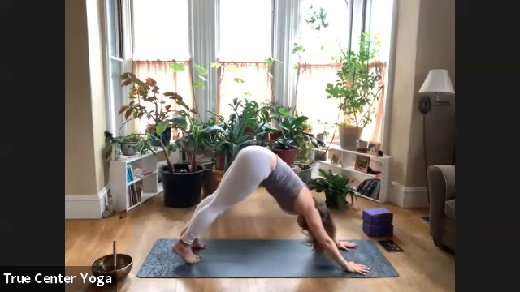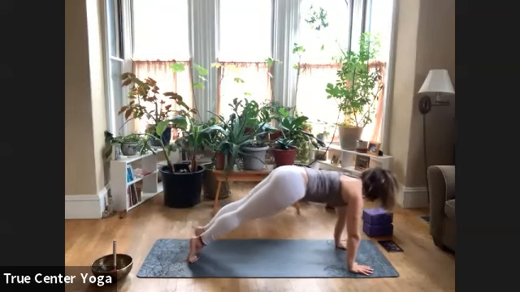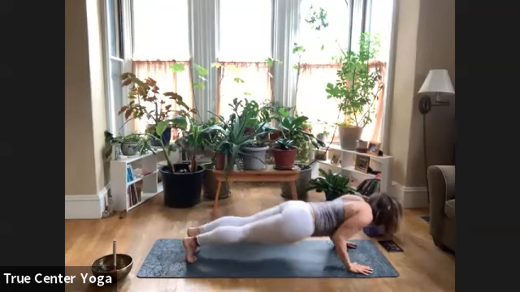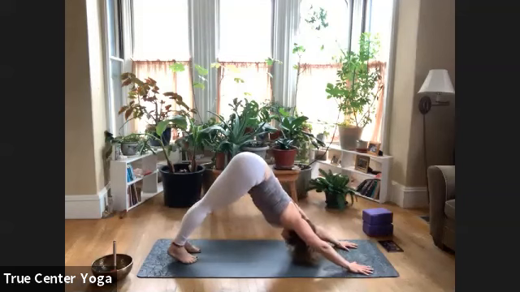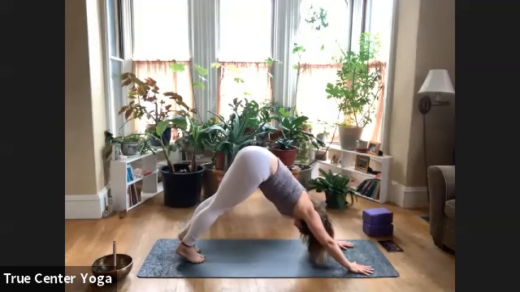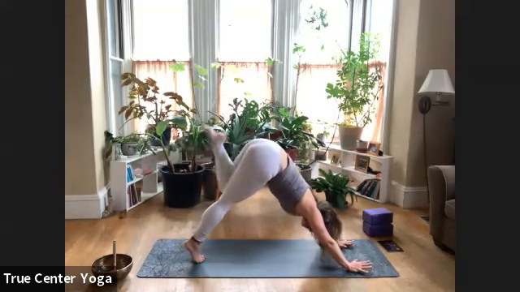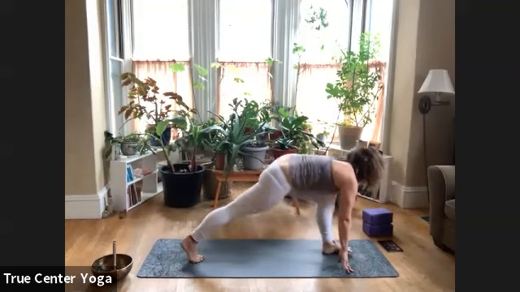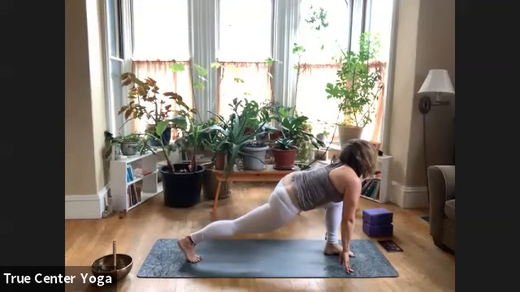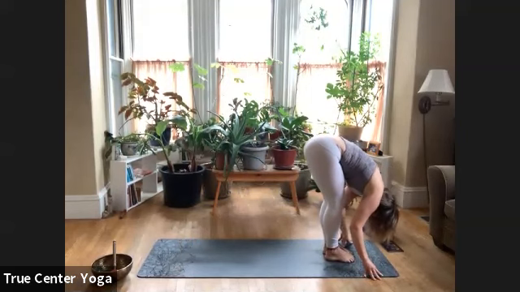Step back, downward facing dog. Inhale, high plank. Exhale, slow lower. Inhale, up dog or cobra. Exhale, press back, downward facing dog. Inhale, float your left leg up behind you. Exhale, bend the knee, pull it tight into the belly, shift forward and step through. Inhale to fingertips. Exhale, step forward and fold.